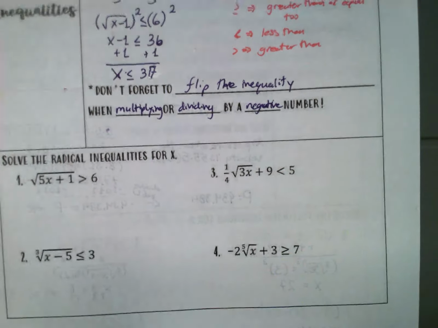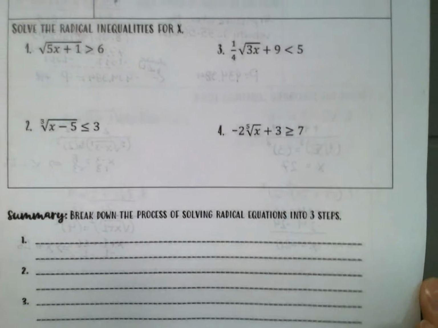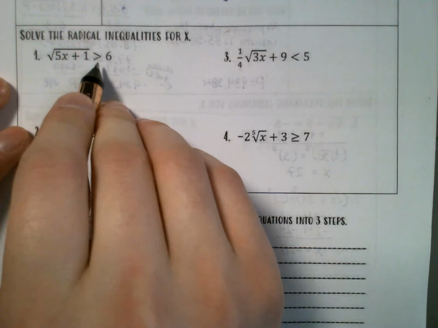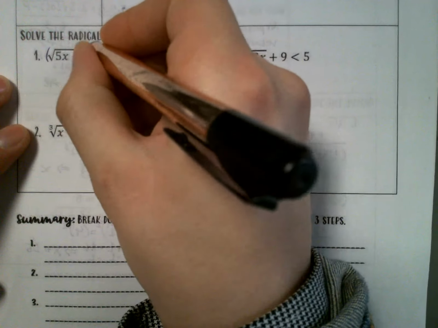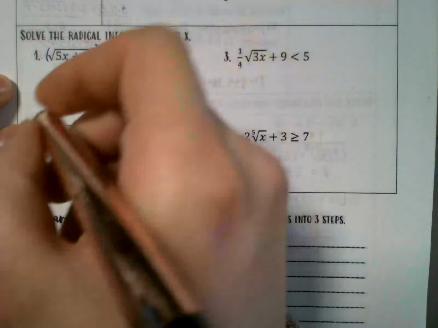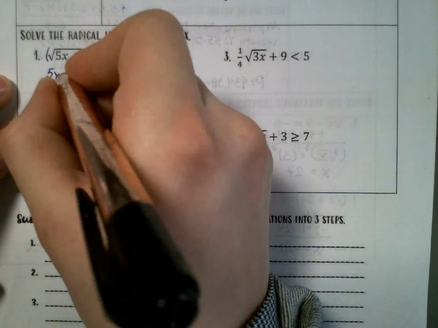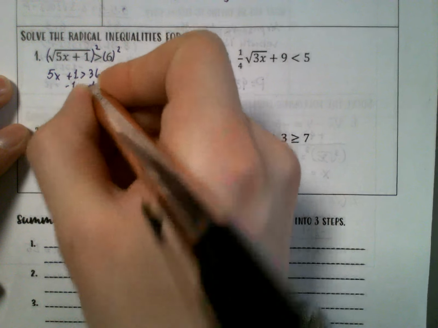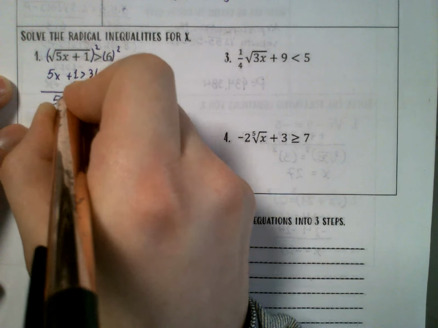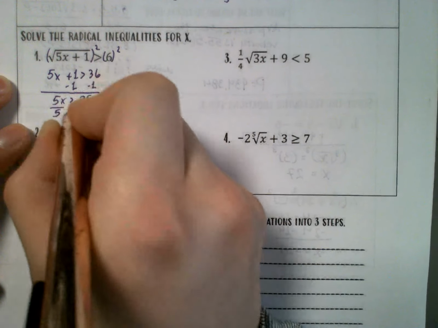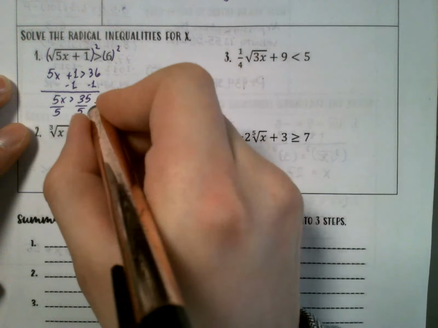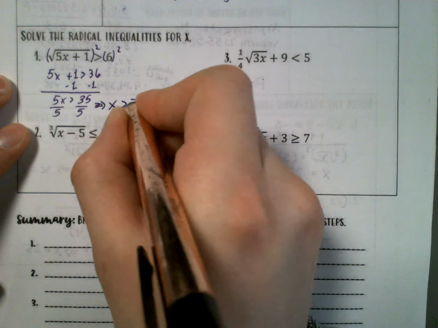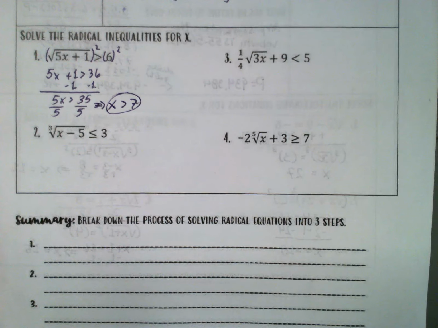Now, we're going to go ahead and work on the next numbers down here. Let's talk about the first one. We have the square root of 5x plus 1 is greater than 6. First things first, let's just square both sides. We get 5x plus 1 is greater than 36. Subtract 1 from both sides. I get 5x is greater than 35. Divide by 5, and I get x is greater than 7.